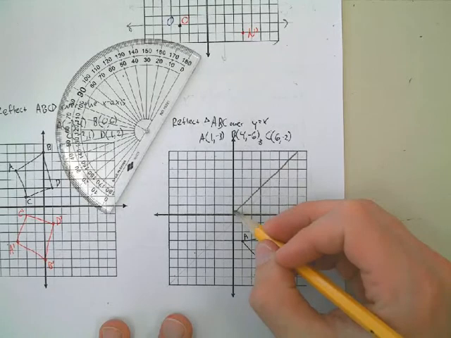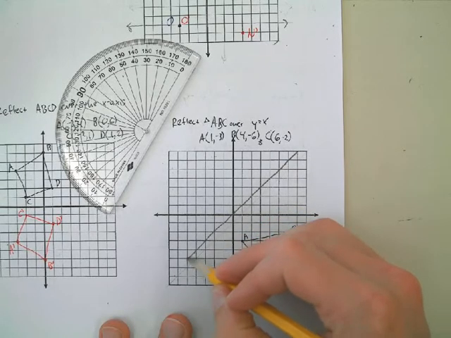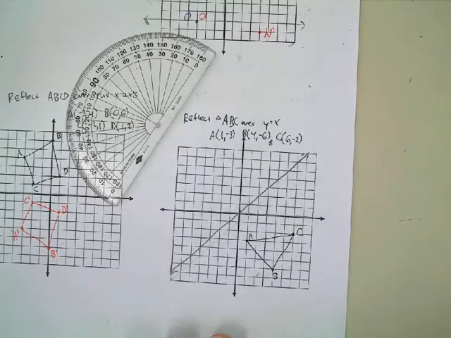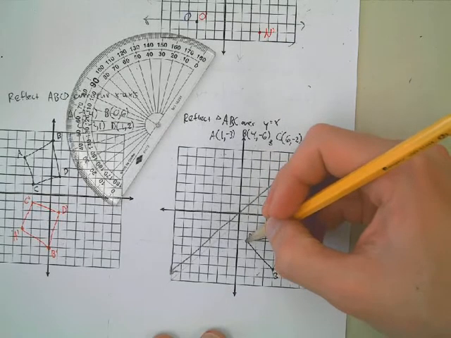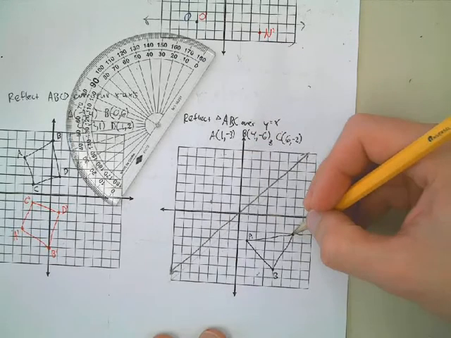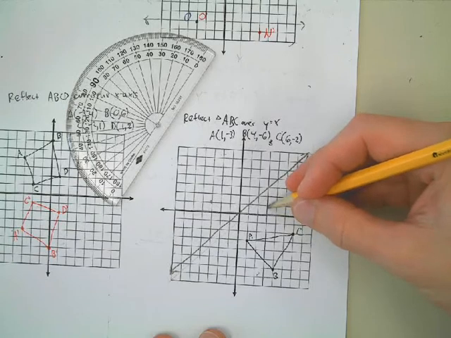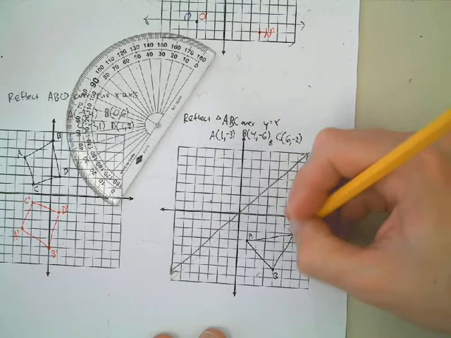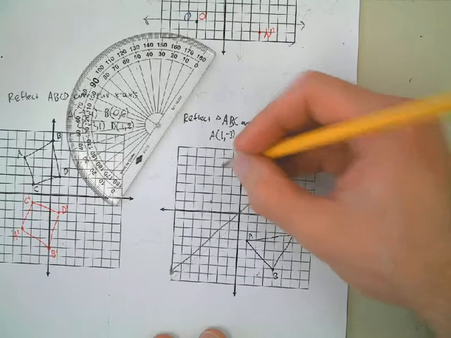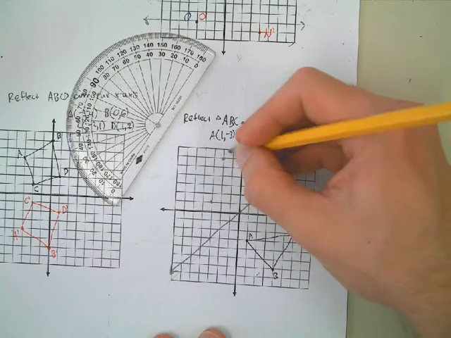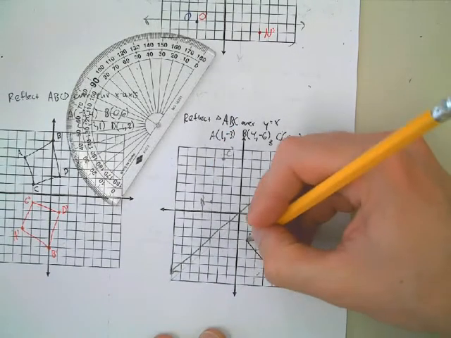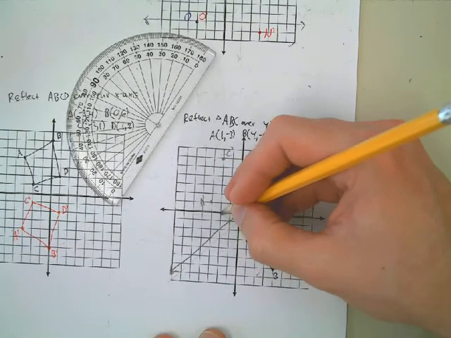Okay. There we go. So again, I can see A. That's pretty easy. It's like 2 diagonal blocks away, so A prime will probably be right there. Okay, C is 1, 2, 3, 4 diagonal blocks away. So 1, 2, 3, 4 diagonal blocks away there should be C prime. And B is 1, 2, 3, 4, 5 diagonal blocks away. So 1, 2, 3, 4, 5. There's where B prime should be.